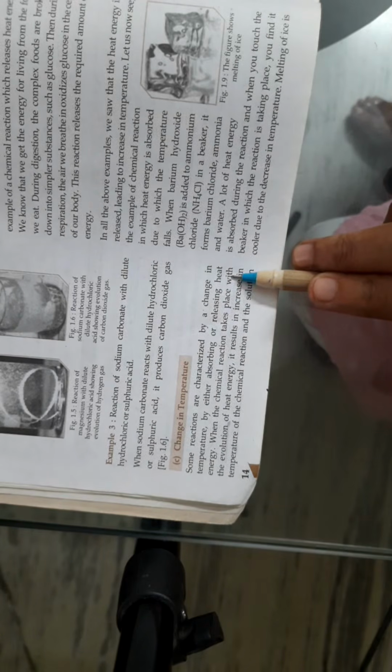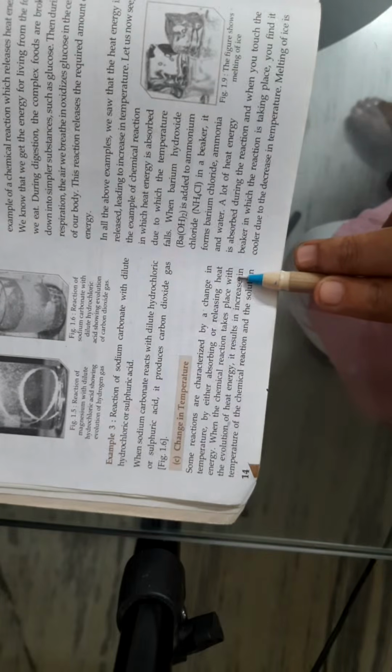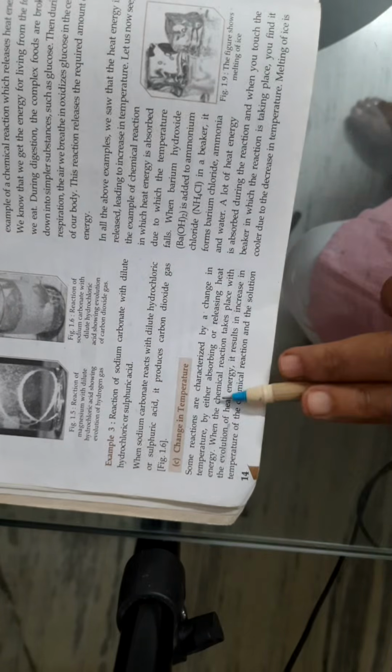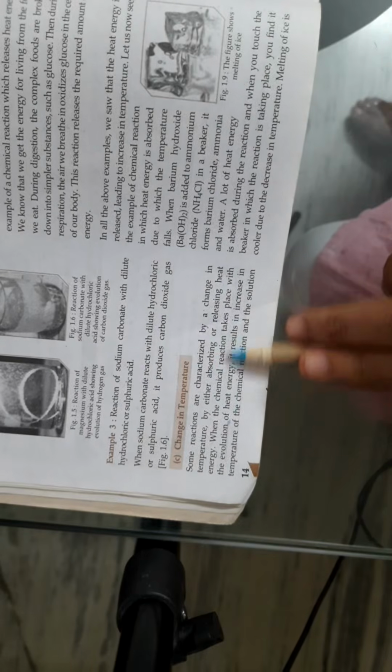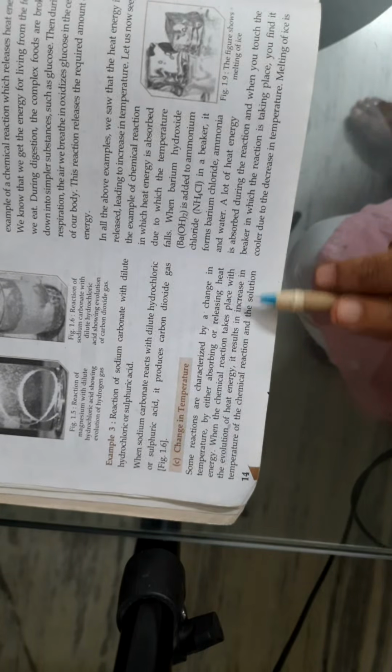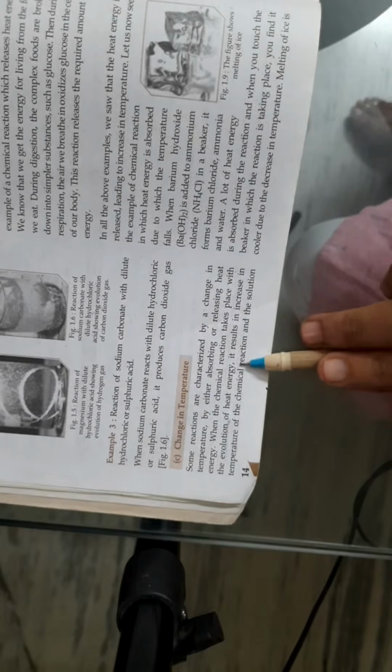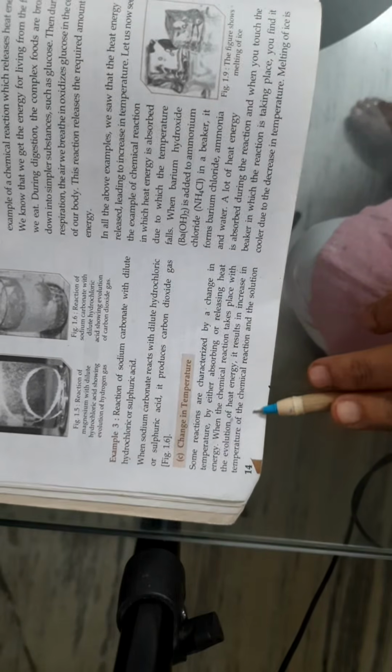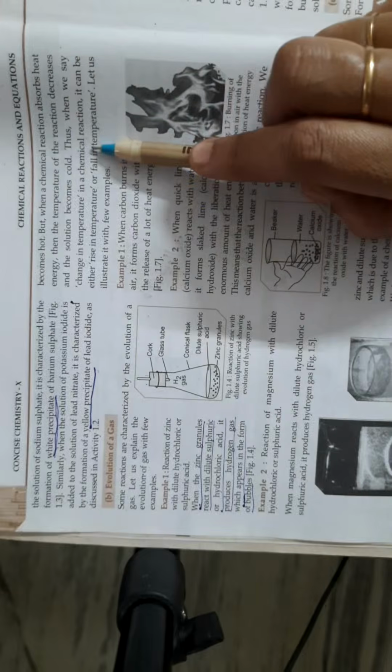There are two types of reaction depending on heat given in or taken out. If heat is given in, we call it an endothermic reaction. If heat is released, we call it an exothermic reaction. Now, evolution of heat energy results in an increase in temperature of the chemical reaction and the solution becomes hot. So when there is release of heat, chemicals will become hot. But when a chemical reaction absorbs heat, the temperature of the reaction decreases and the solution becomes cold.